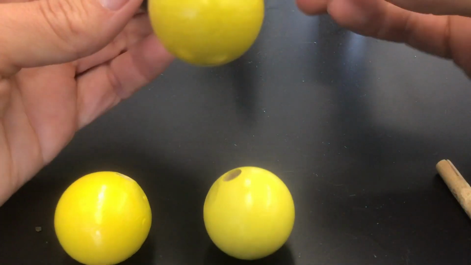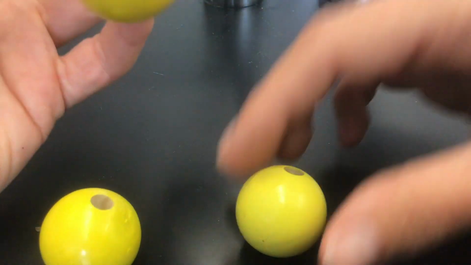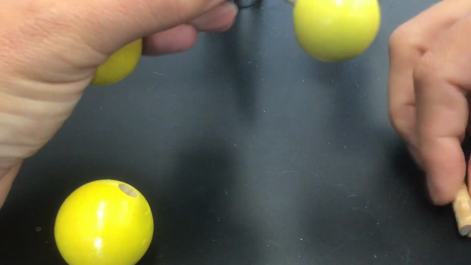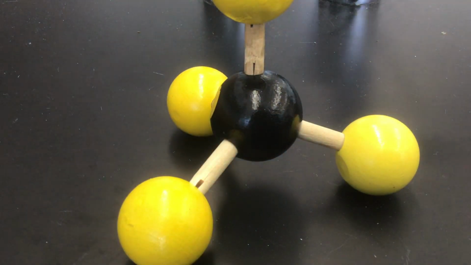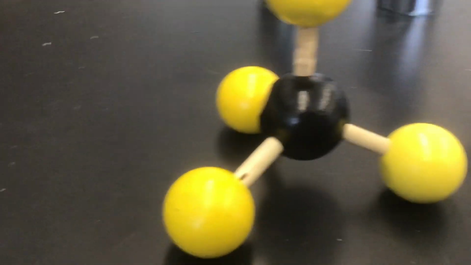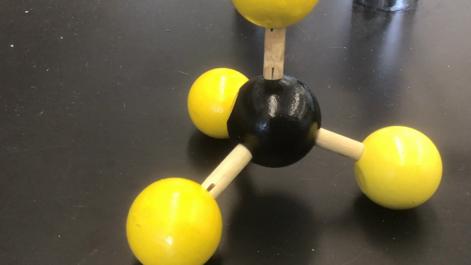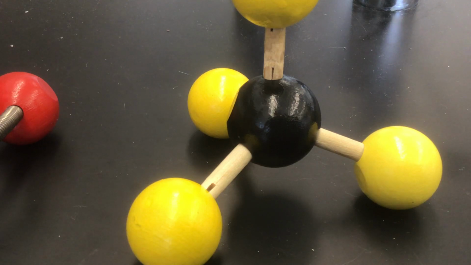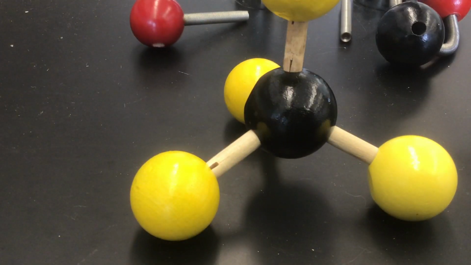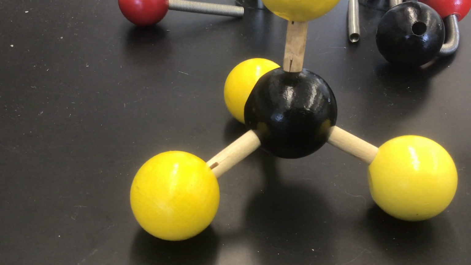And I will get a nice methane model. For those of you that like geometry, looks kind of like a tetrahedron, which actually is the shape that it would have in chemistry. So there's my methane. Your follow-up question here that I really want you to think about is, of all 4 of these models, water, oxygen, carbon dioxide, and methane, which are organic?